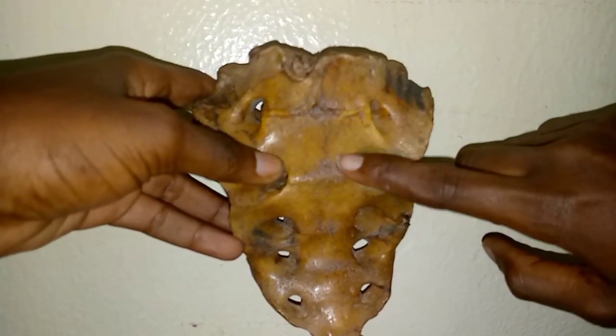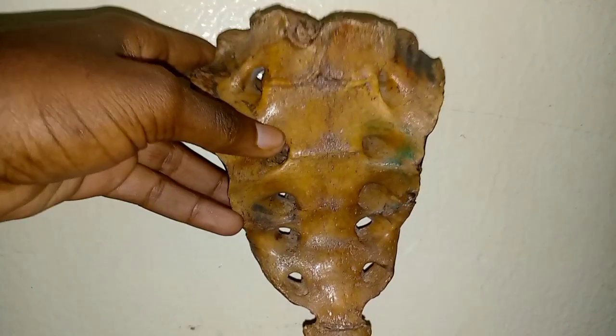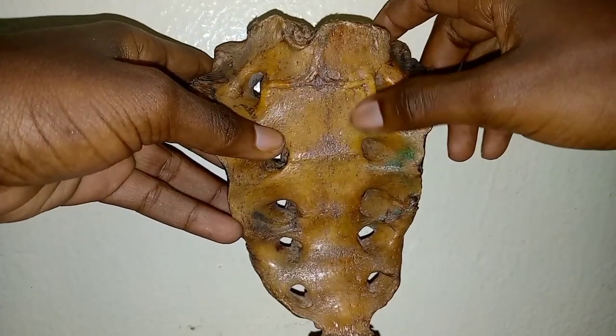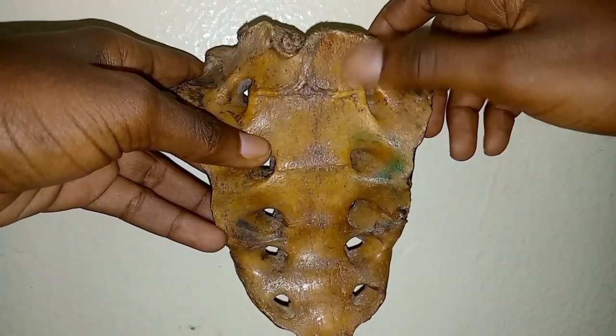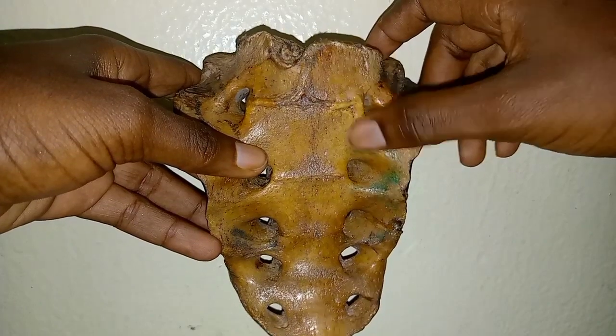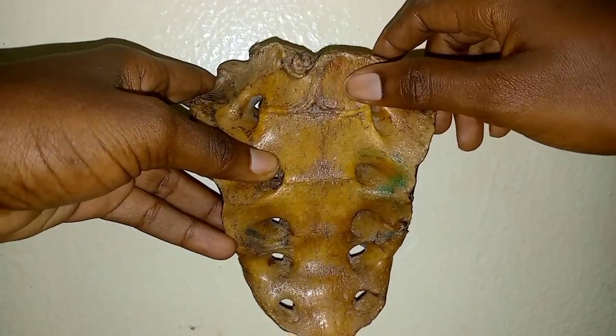Just medial to the median sacral artery, we have our superior rectal artery. The superior rectal artery is a direct branch of the inferior mesenteric artery, located in the upper part of the sacrum.